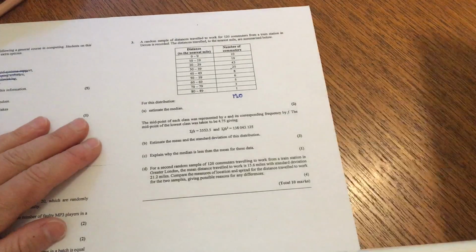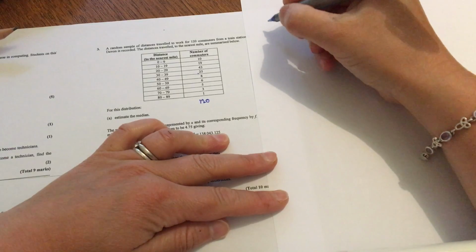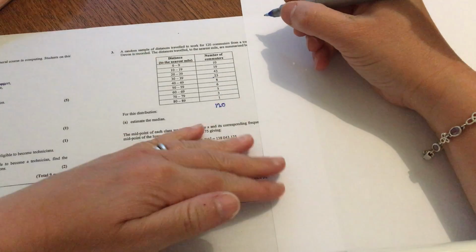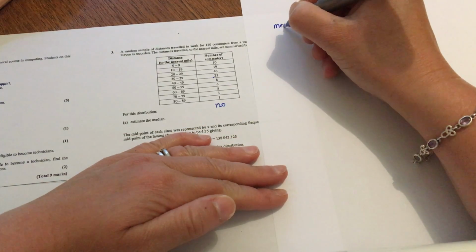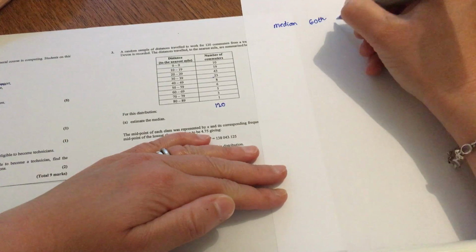Let's go to the side here. So we know that if there are 120 commuters, the median is the 60th person, is the 60th value.